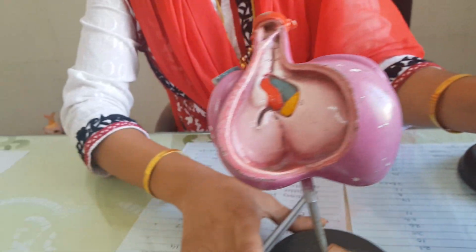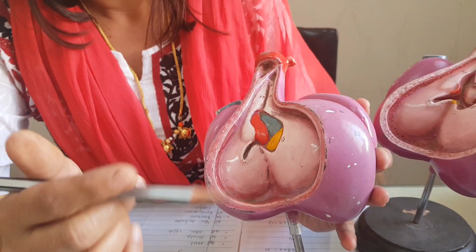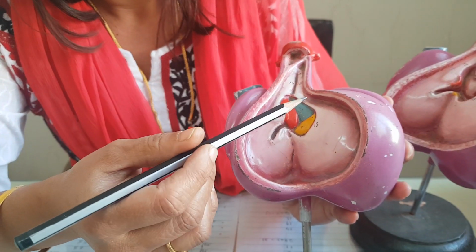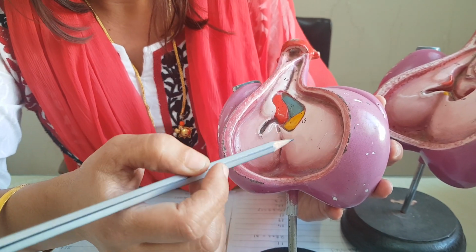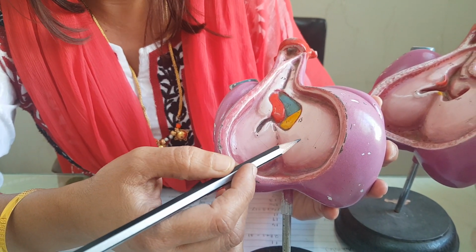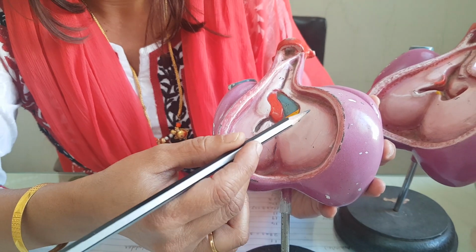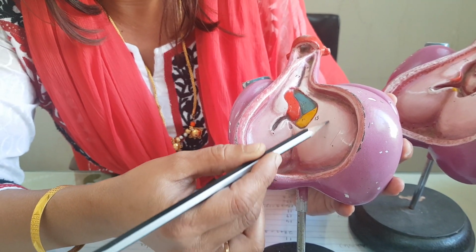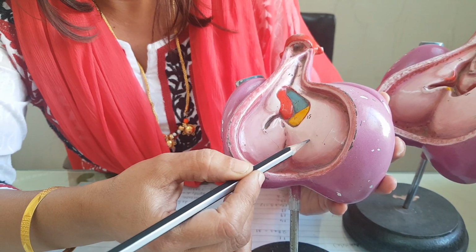In the third model we can see the three parts, how they form the interventricular septum. This again pink colored structure is the muscular part of the interventricular septum.